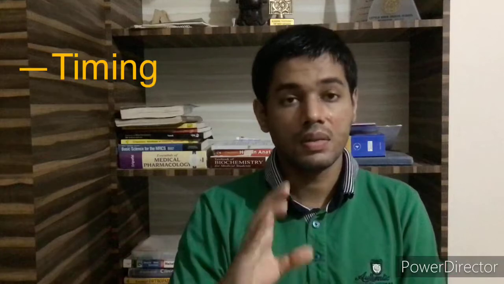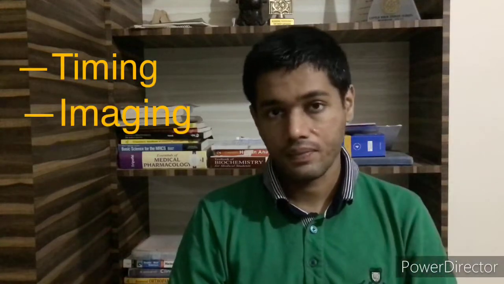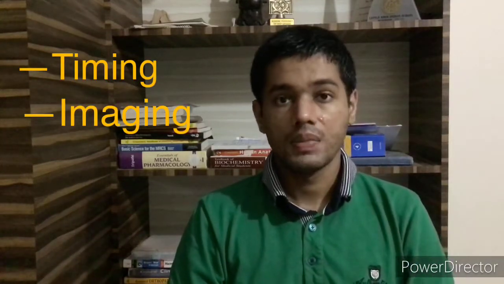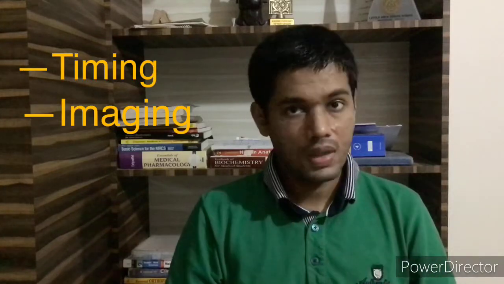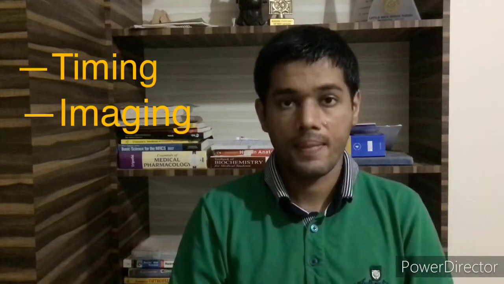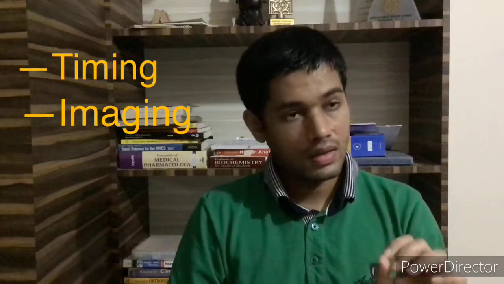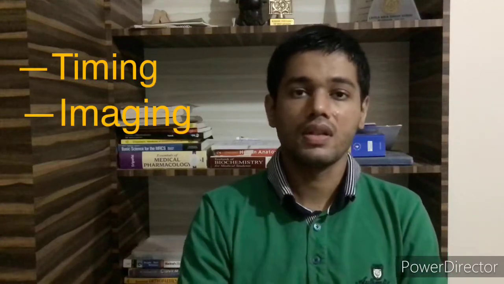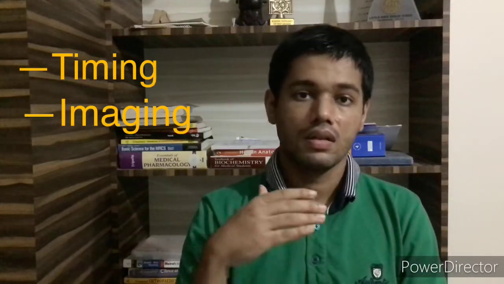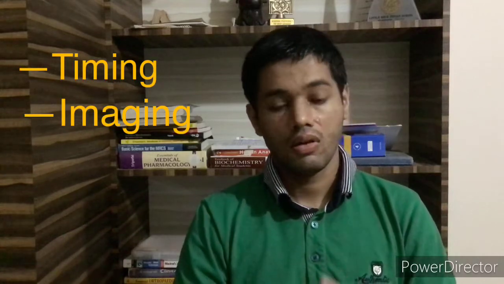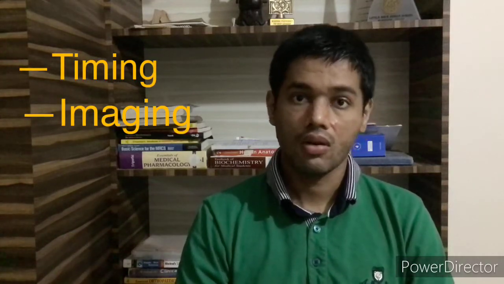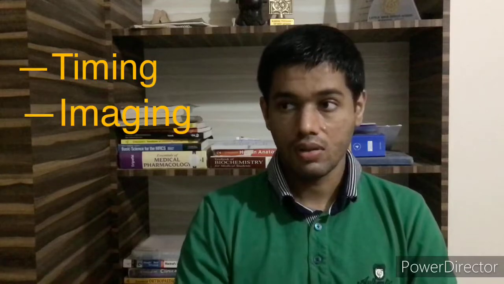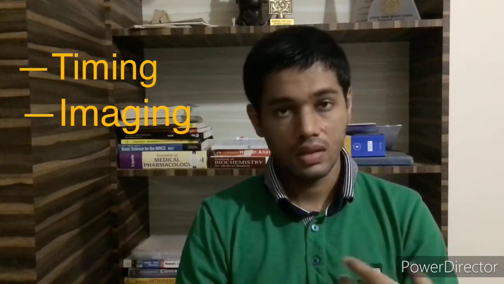Secondly is the imaging. Either the chest x-ray or CT scan must show pulmonary infiltrates bilaterally. And there is a caveat here. The infiltrates should not be because of lobar collapse or consolidation or atelectasis. So these all should be ruled out as causes of the infiltrates.